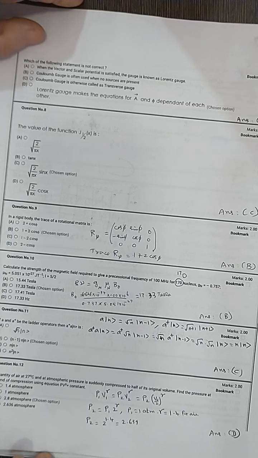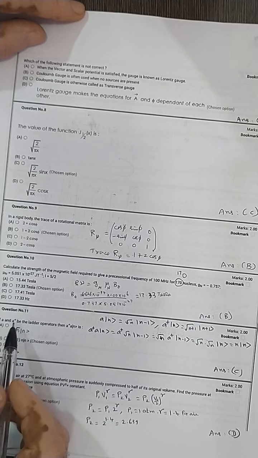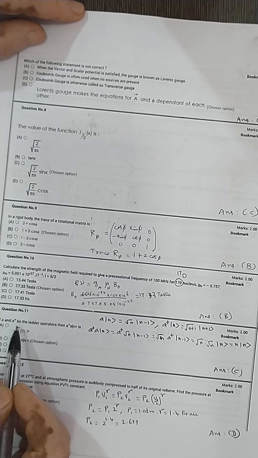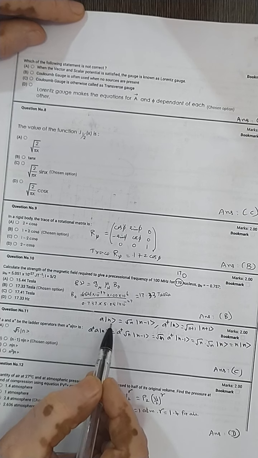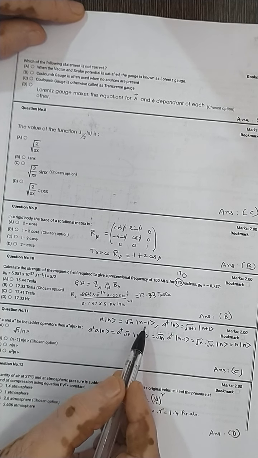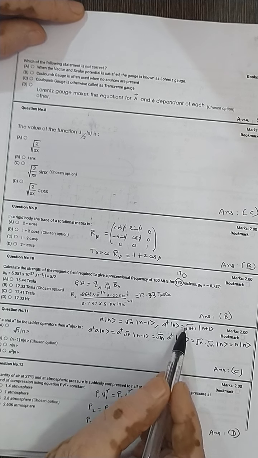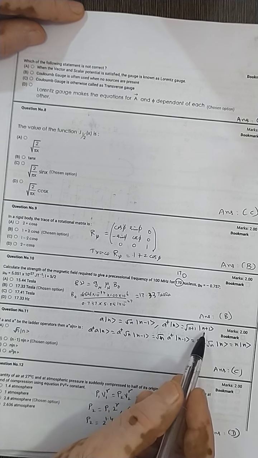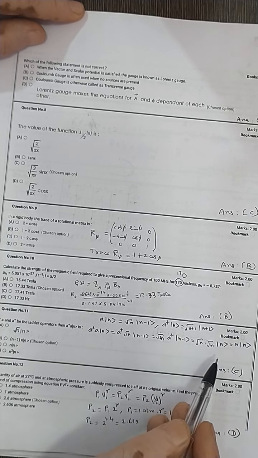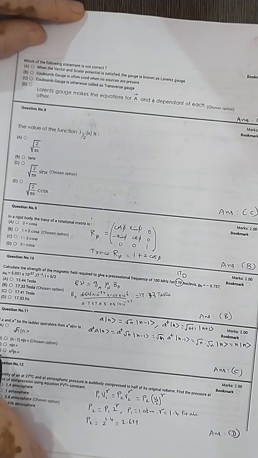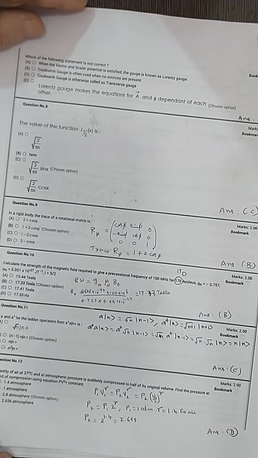Question number 17. This is A and A dagger, the lowering and raising operators. A operating on n gives root n times the state n minus 1. A dagger operating on n gives square root of n plus 1 times the state n plus 1. So if you use this, the result is n. So option C is the correct one.